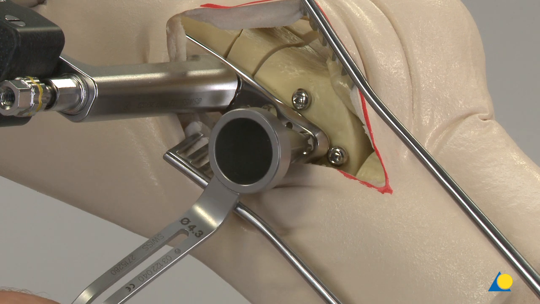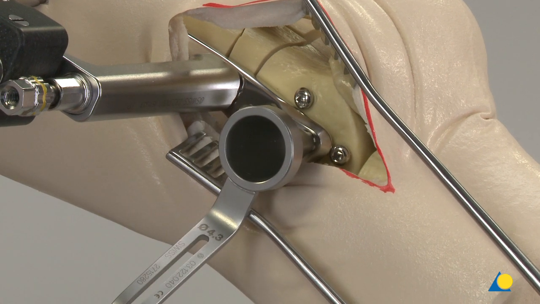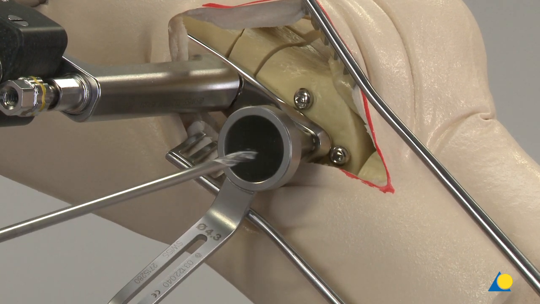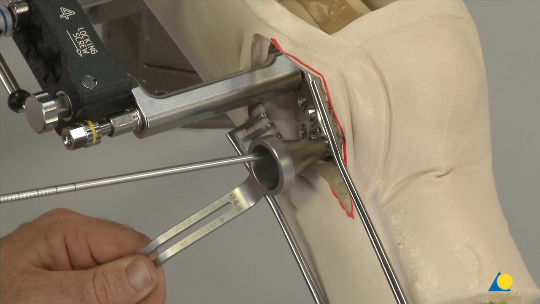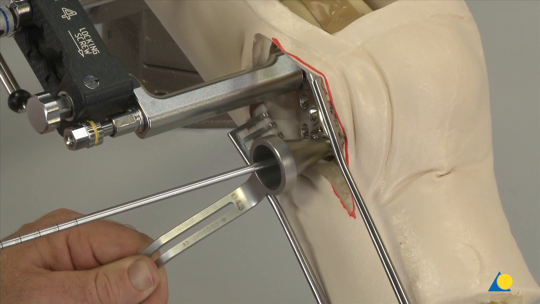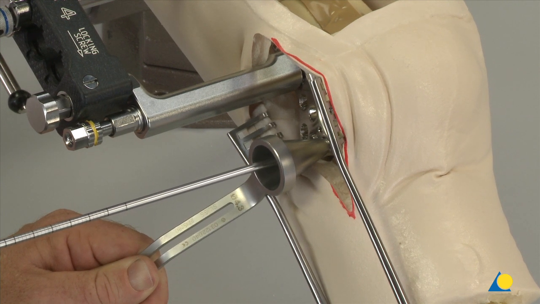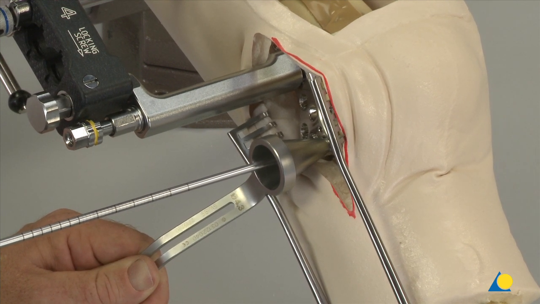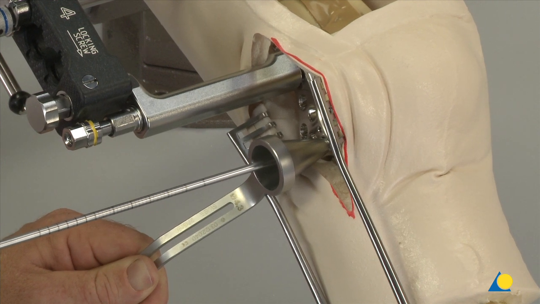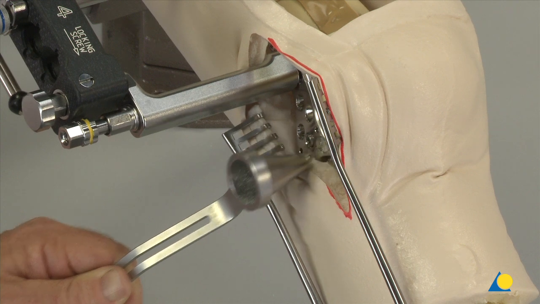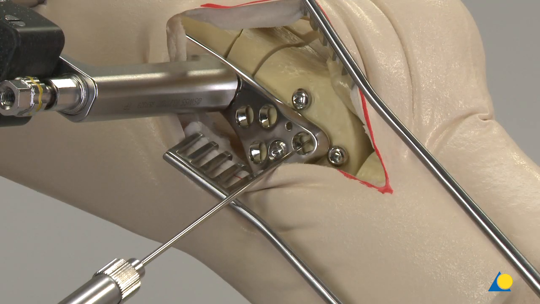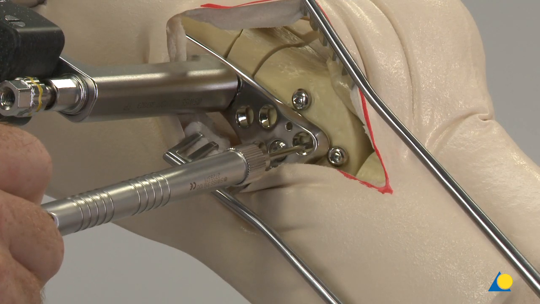Ensure the cone-shaped end of the double drill sleeve keys into the cloverleaf hole. The drill bit can be angled in the cone to the desired direction. Remove the drill sleeve and use the depth gauge to measure the screw length needed.